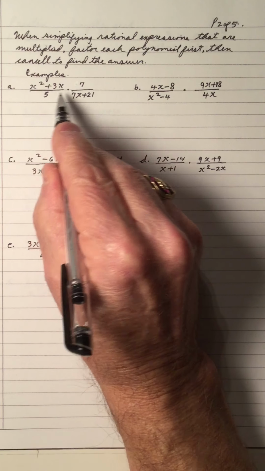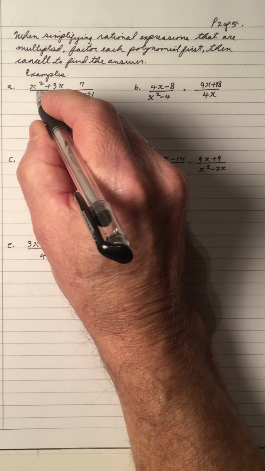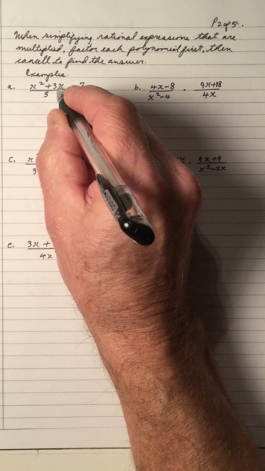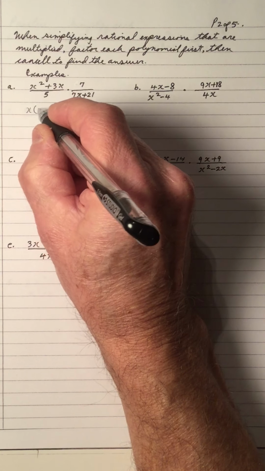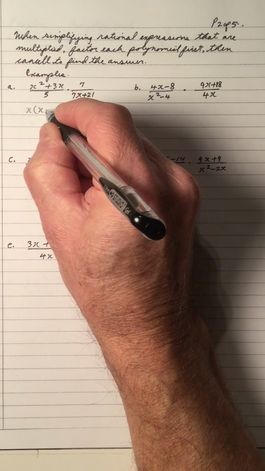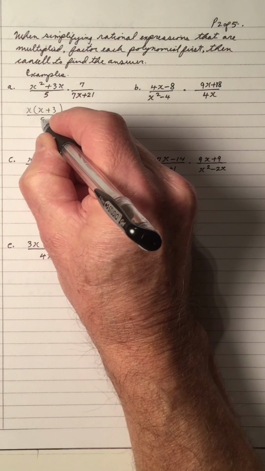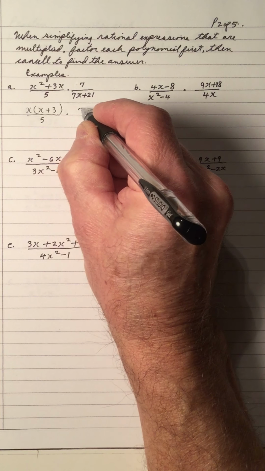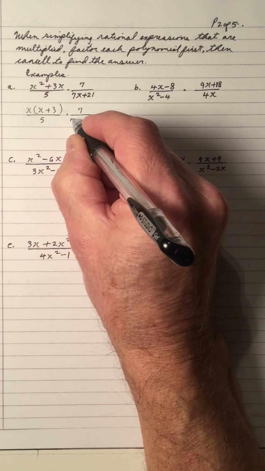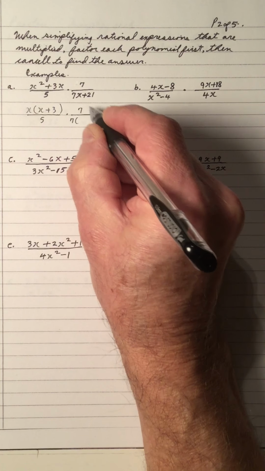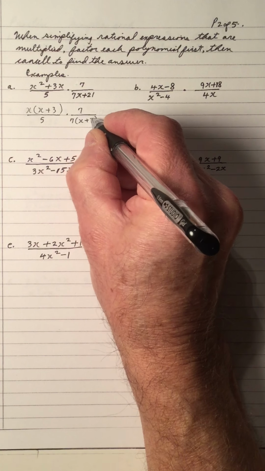So we're multiplying these two expressions, but we have to factor wherever we can. Notice on the top right here, x is a GCF, so we take the x out. x squared divided by x is x. 3x divided by x is plus 3. And the 5 cannot factor. The 7 can't factor. And 7x plus 21, I see a 7 that's common. So 7x divided by 7 is x, and 21 divided by 7 is plus 3.